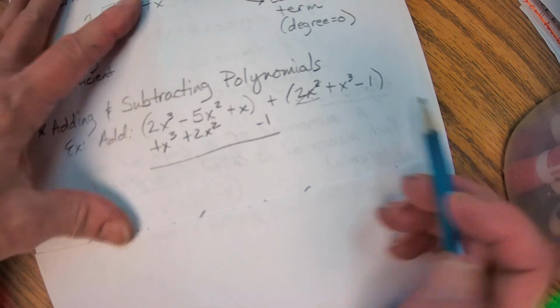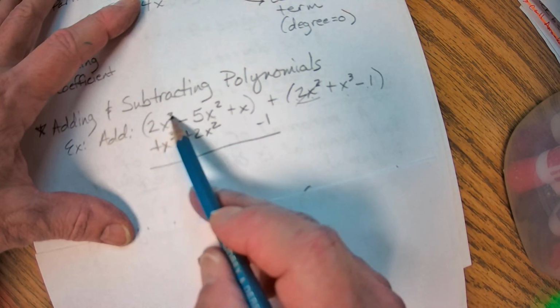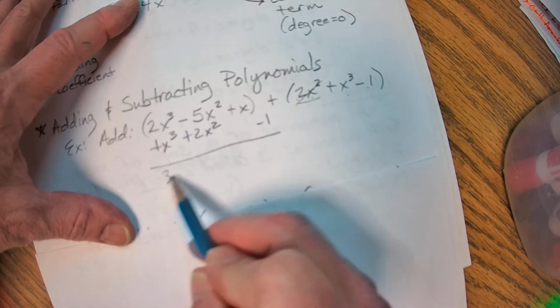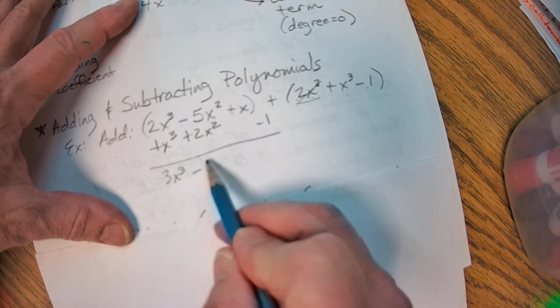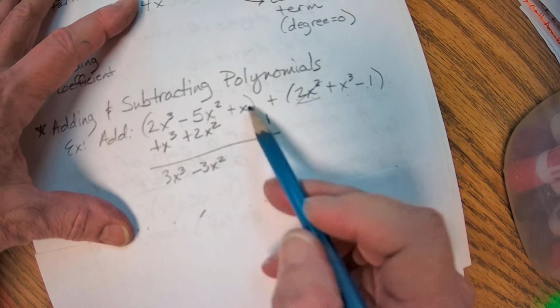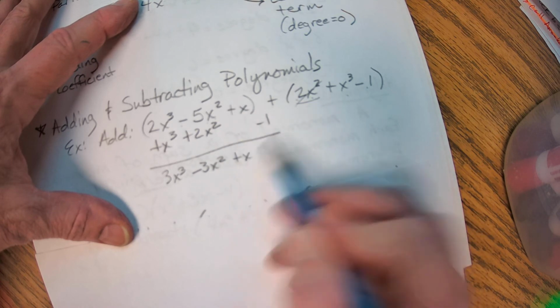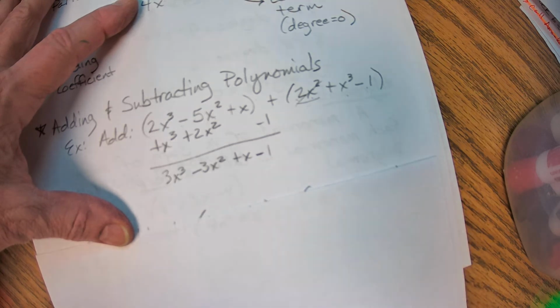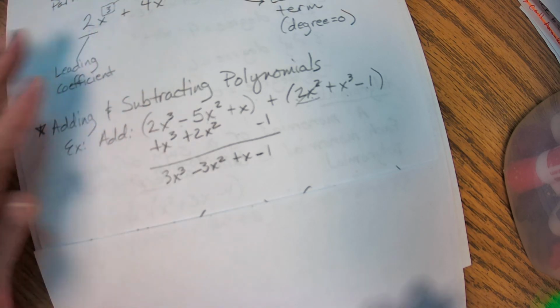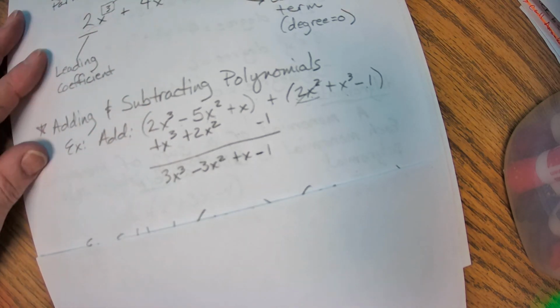Okay, I'm going to draw my line, and now I'm just going to add them up. 2x cubed plus 1x cubed is 3x cubed. Negative 5x squared plus 2x squared is negative 3x squared. X plus 0 is positive x. And 0 minus 1 is minus 1. Do you have to do it this way? No, but I think it's an easy way to keep things organized.